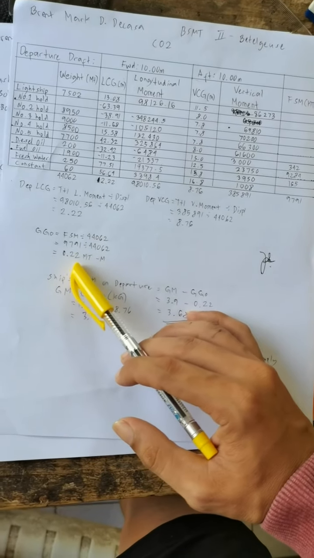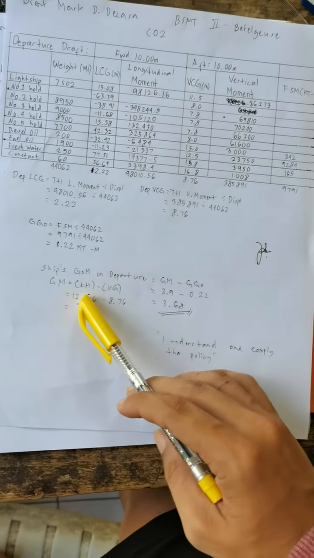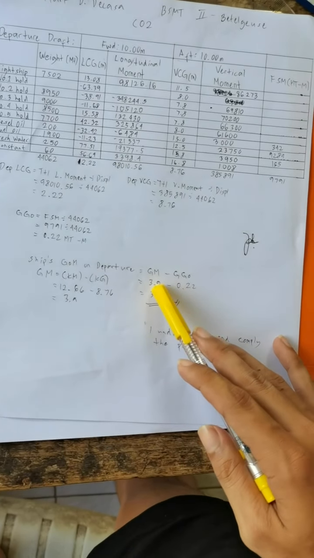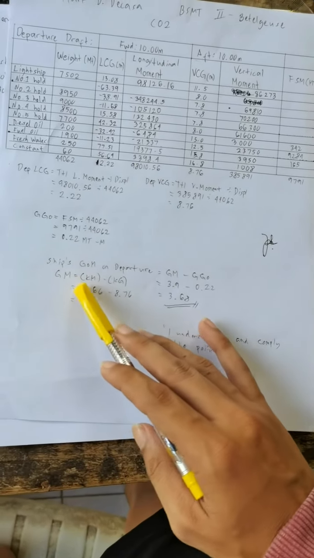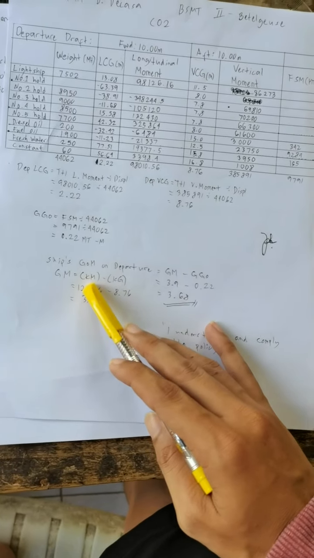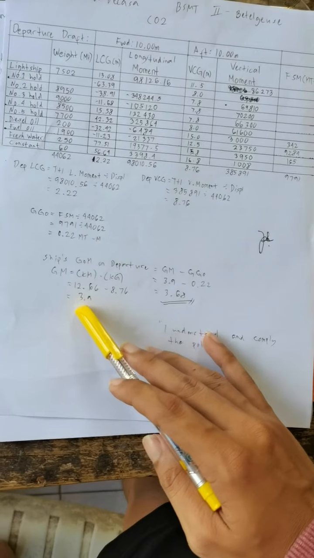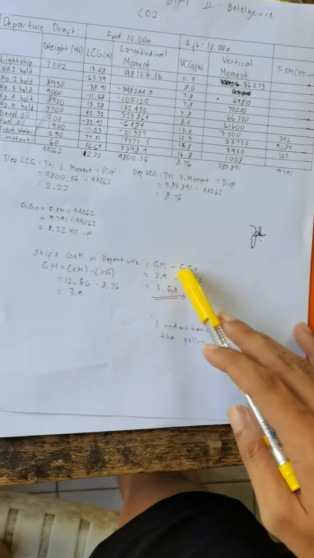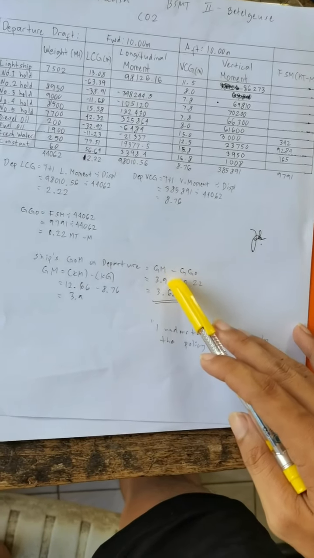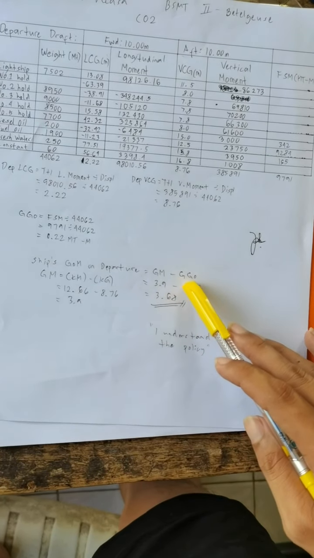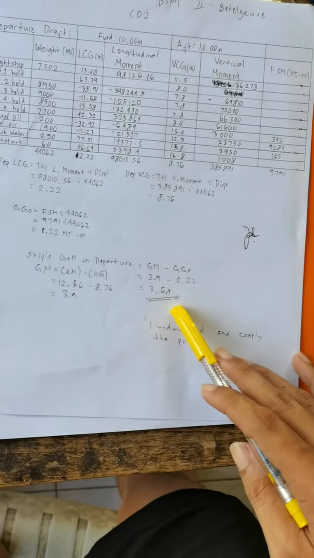The answer is 0.22. To get the ship's GOM on departure, first we need to solve for the GM, which is equal to KM. We can get the KM in the hydrostatic table, minus KG, is equal to 3.9. To get the ship's GOM, we need to take the GM minus GGO, which is equal to 3.68.